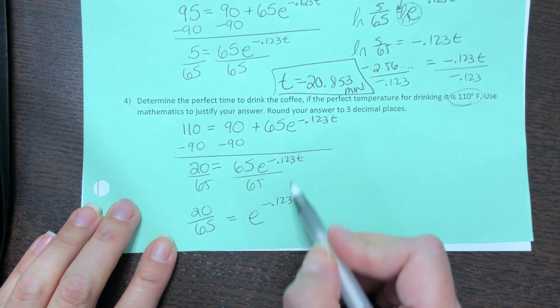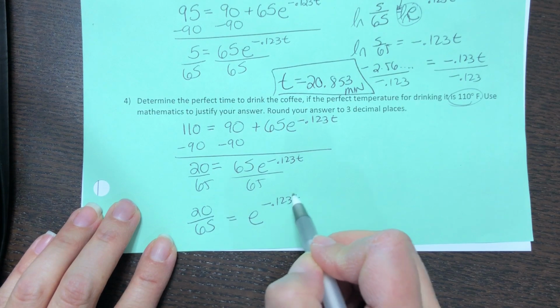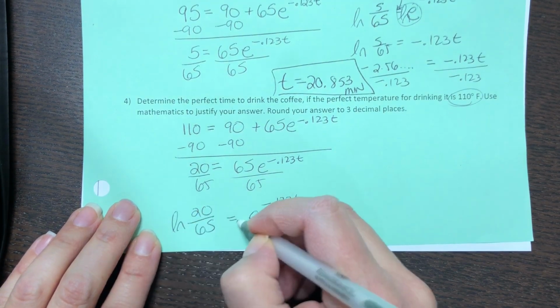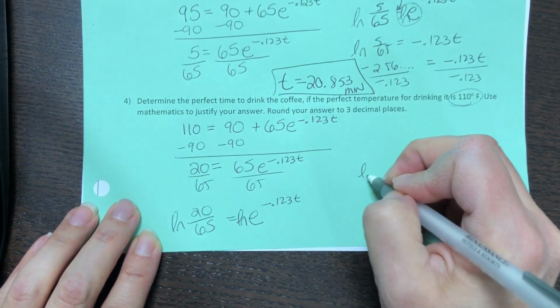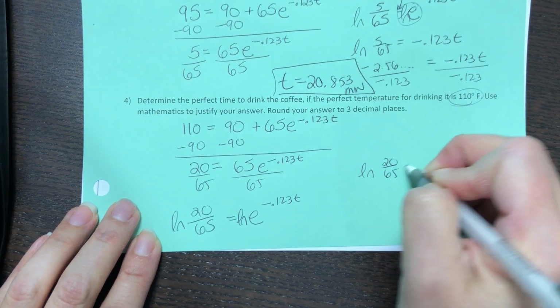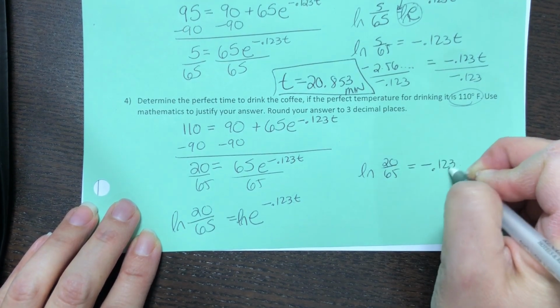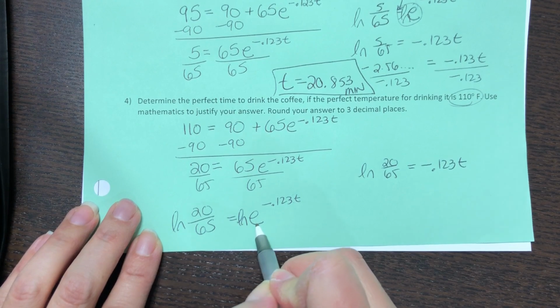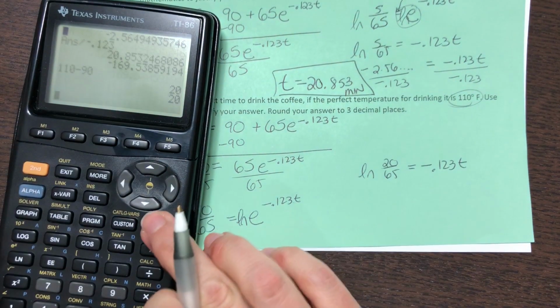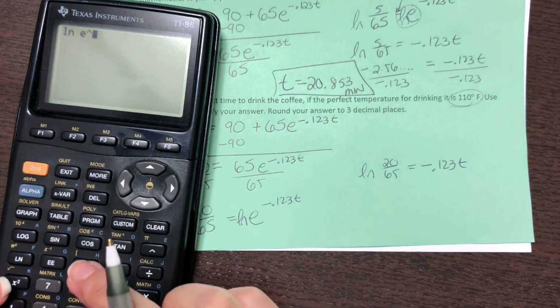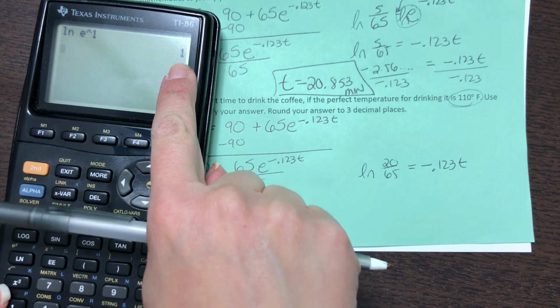And now to get the variable out of the exponent, I'm going to ln both sides. So I get ln of 20 over 65 equals negative 0.123 t. Remember, ln of e is 1. If you're not sure, you can always do that in your calculator just to check.